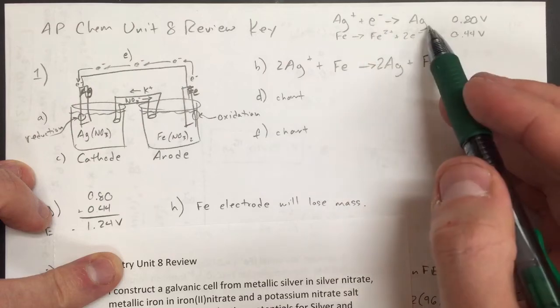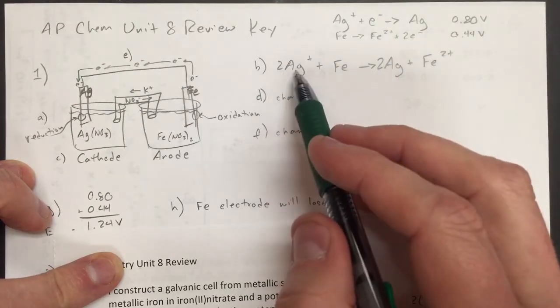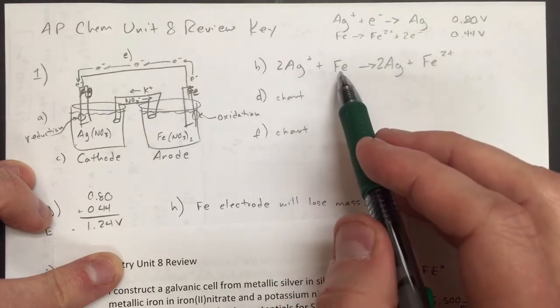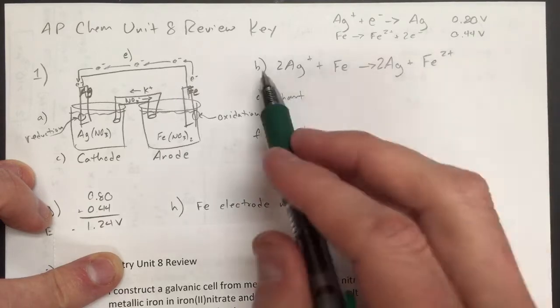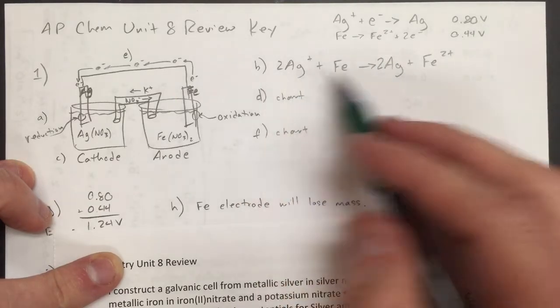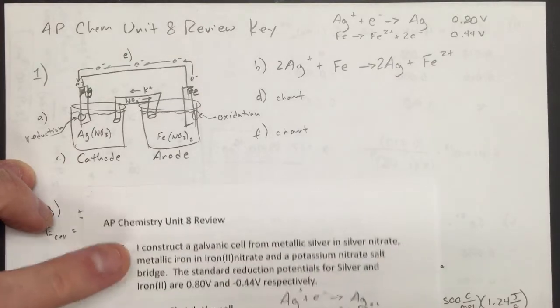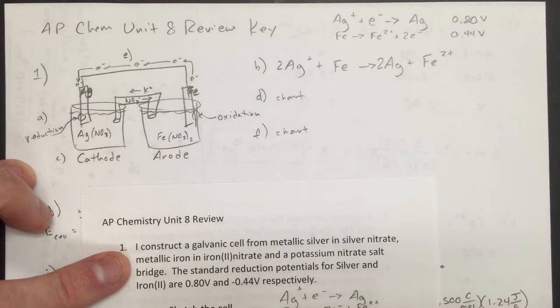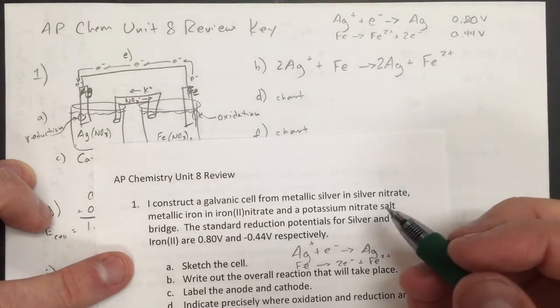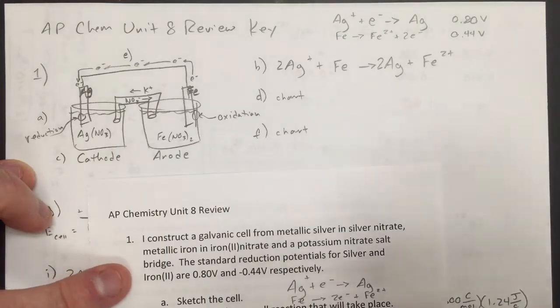Because the silver is being reduced and the iron is being oxidized, we've got the silver going to silver solid and the iron going to iron 2+, and to balance the reaction, we have to balance the charges. So there's B, the balanced reaction. Okay. Label the cathode and the anode.